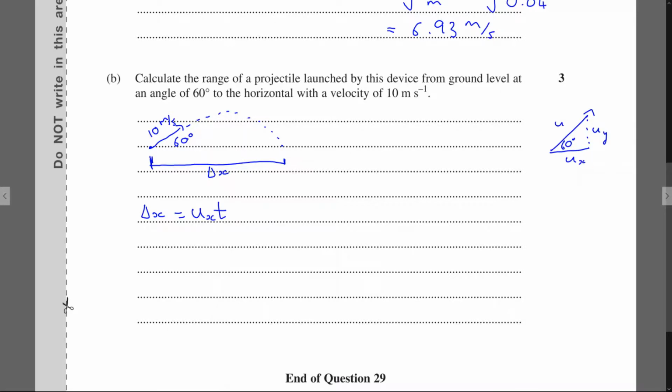So we know that cos of 60 degrees, remember that's our adjacent over the hypotenuse, which in this case is ux over u. So cos 60 degrees equals ux over u, and u equals 10, so I'll just replace that with a 10. So cos 60 degrees equals ux divided by 10.